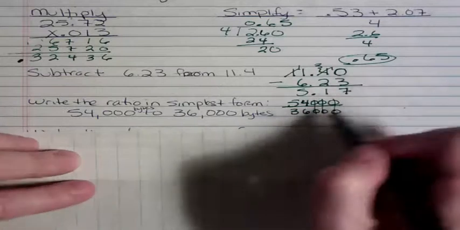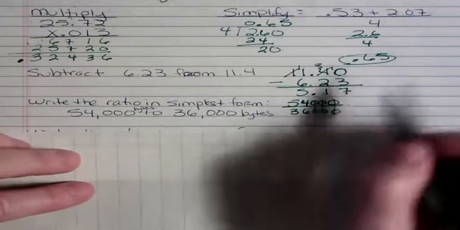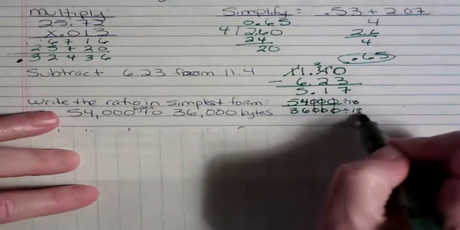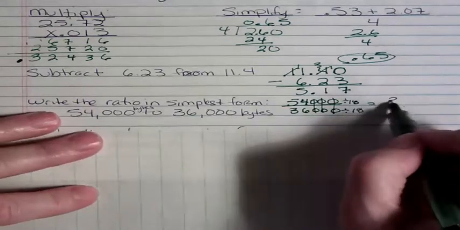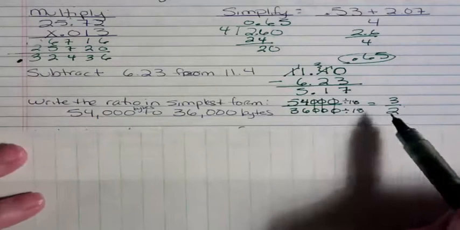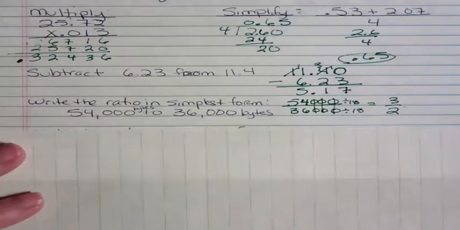So I could have divided by 18. That would have been a straight, direct way to go there. You can decide what you would have been dividing by. But anyway, that was 3 over 2. When you want to write a ratio, you don't ever change it to a mixed number. You just leave it like that. 3 bytes to 2 bytes is 3 to 2.